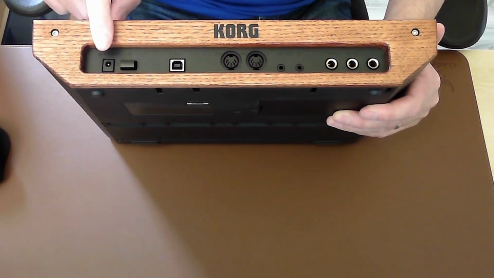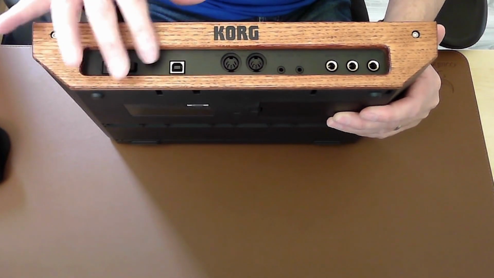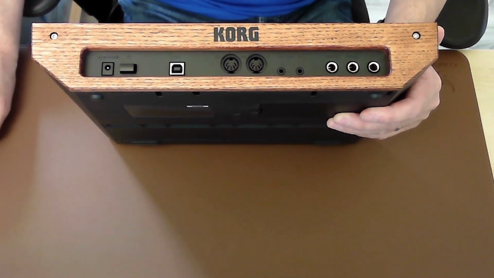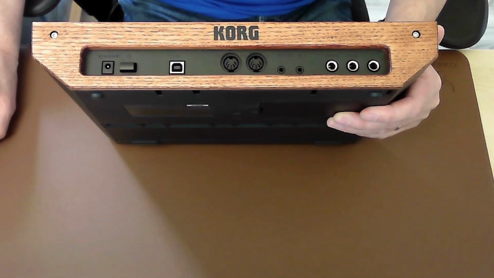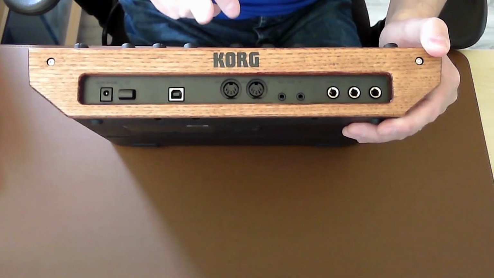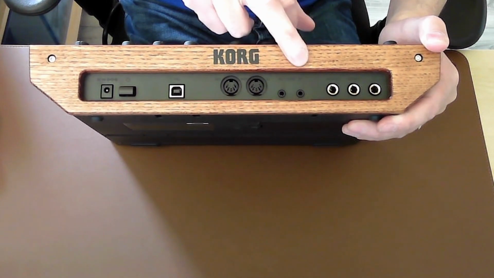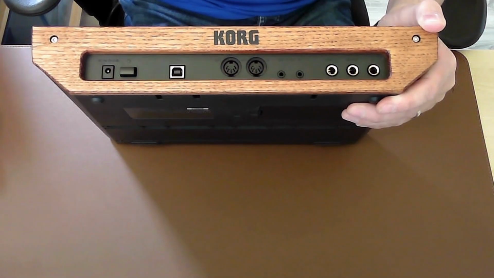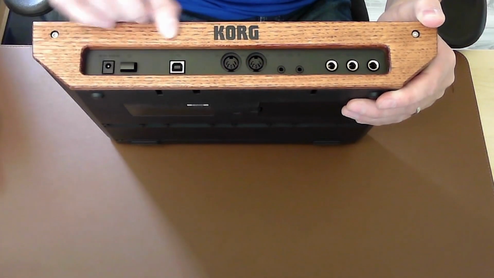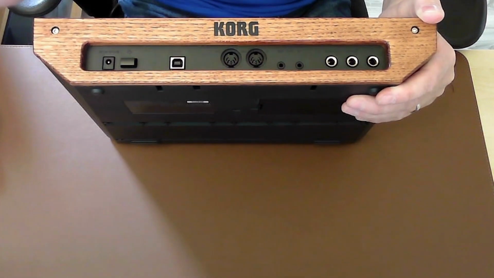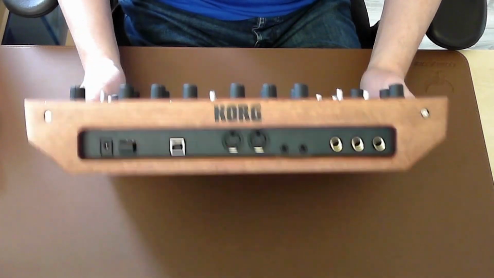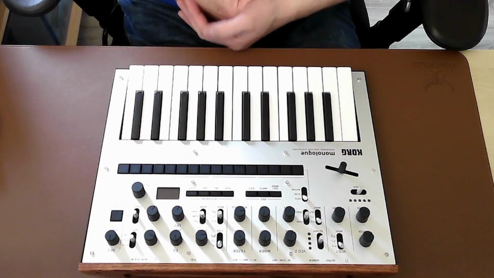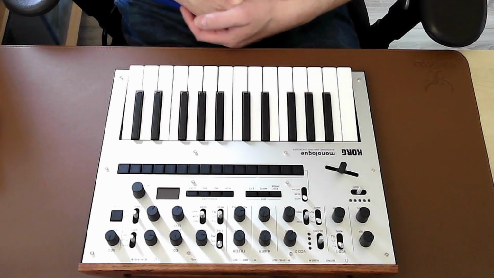Basically, it has the DC power supply, which is 9 volt. This is the power button. You've got USB for connecting to the Monologue app, which is the sound librarian. You've got MIDI out and in, sync out and in, audio in, your single output, and your headphone jack. And this is solid wood, the same as the Monologue. And that is it. So it is very, very simple and really good fun.